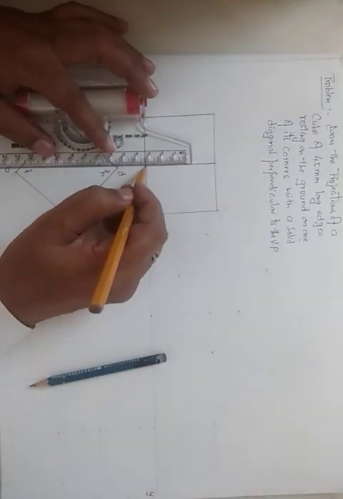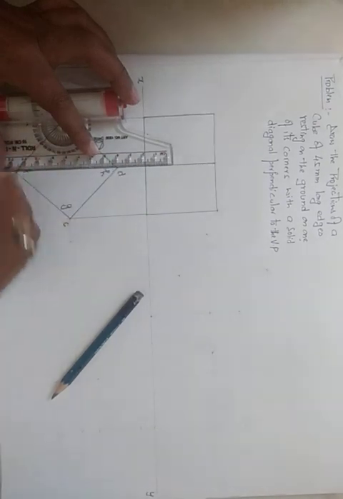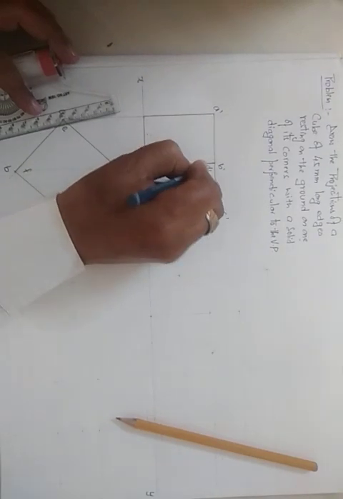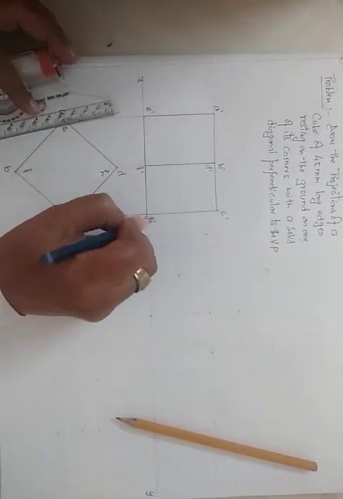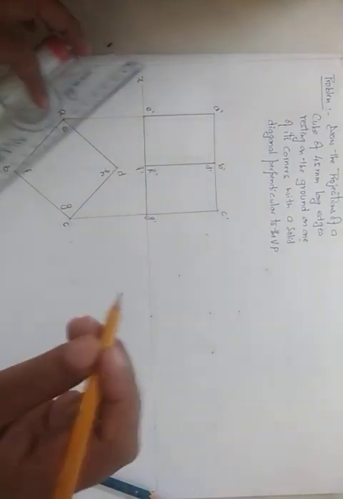In the front view the points will be A dash, B dash, C dash, D dash, E dash, F dash, G dash and H dash. So this is the front view.